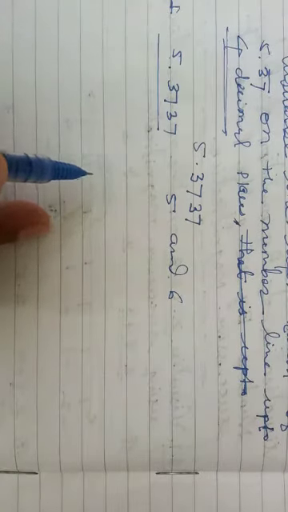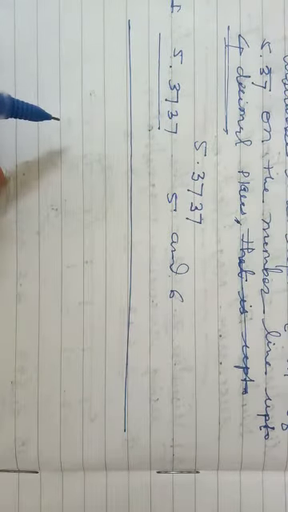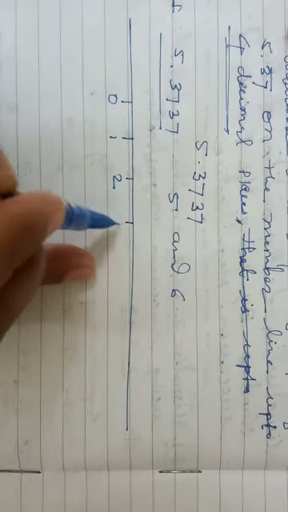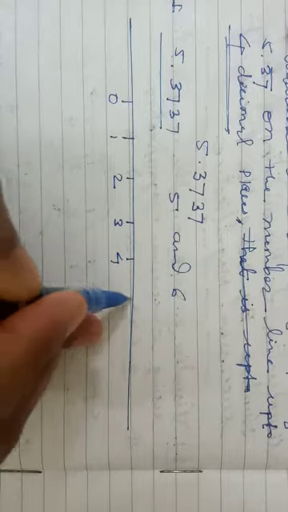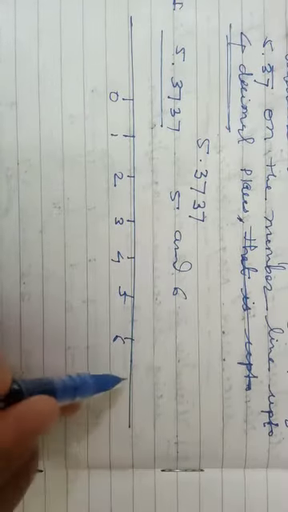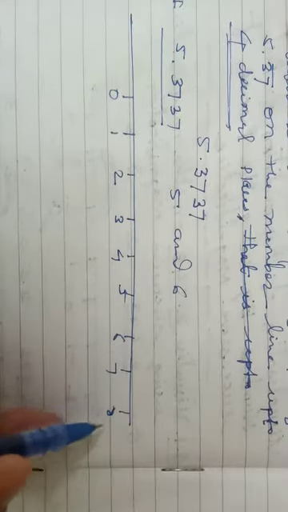Okay, so we should take on the number line. This is our number line, and we can say like that 0 1 2 3 4 5 6. Each portion will be equal, 7 8 like that.